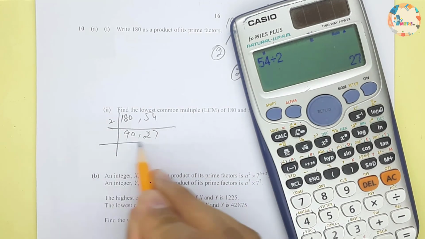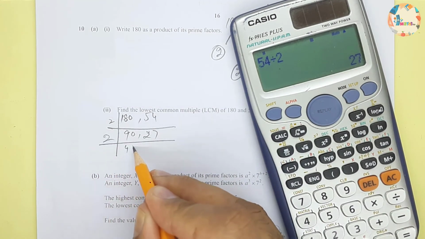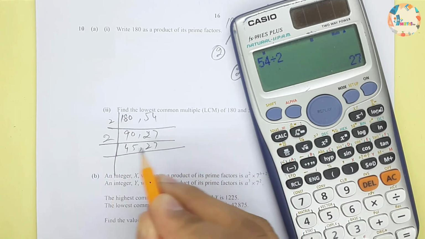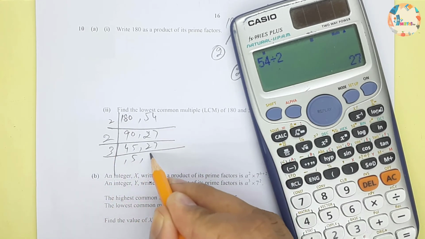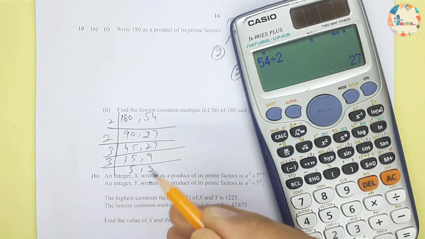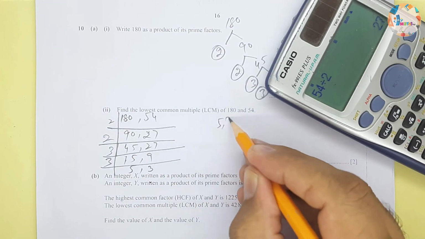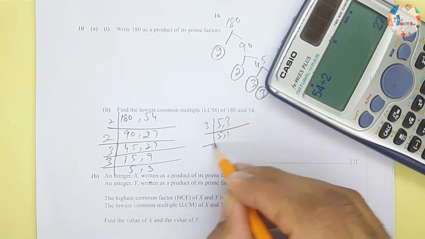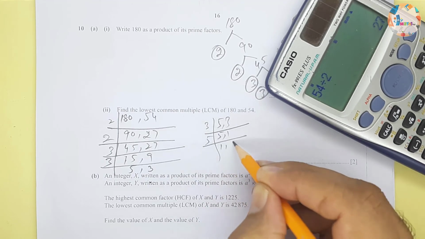Then again by 2, this will be 45, and this one as it is, then divided by 3, this will be 15, and this will be 9. Again by 3, this will be 5, and this will be 3. Then 5 and 3 we can divide by 3, so this will be 5 and 1. Then by 5, this will be 1 and 1.